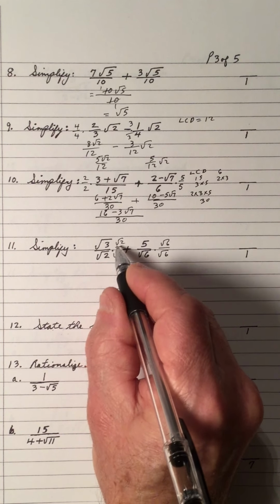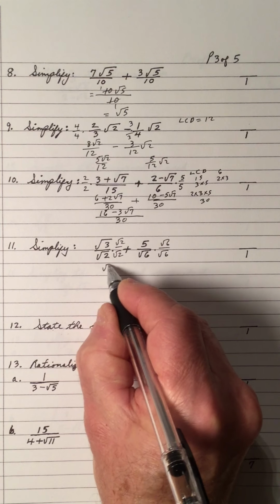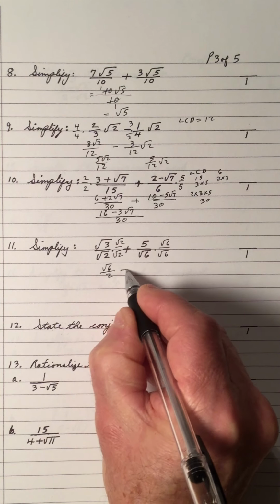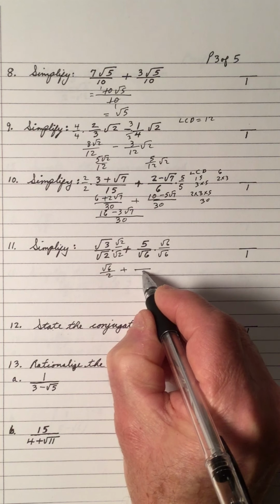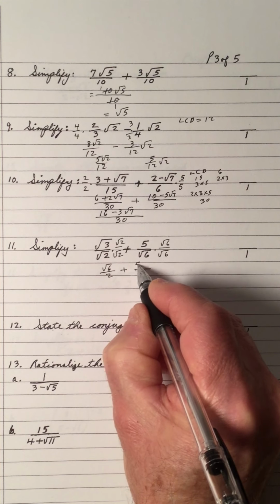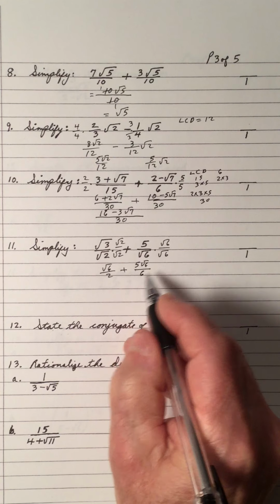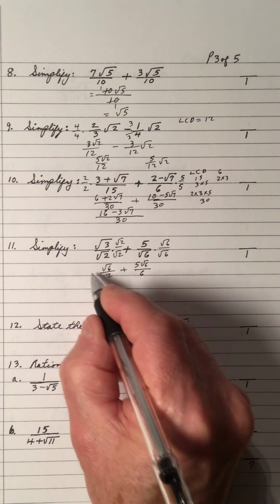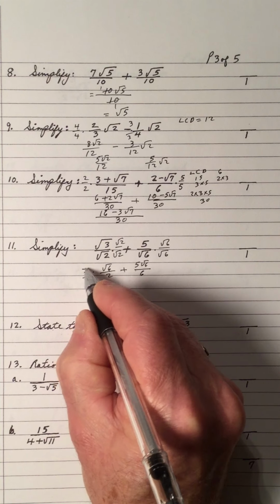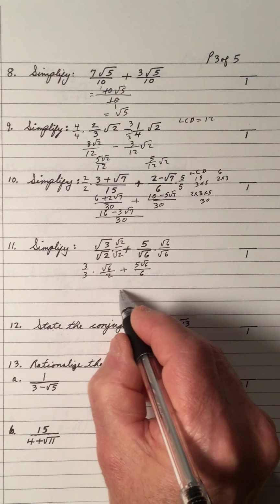Rationalize the denominator of each of these fractions. Multiply by root 2 over root 2. That gives us root 6 over 2. And when you rationalize this denominator, root 6 times root 6 is 6. And that's a 5 root 6. Now we need common denominator. Common denominator is 6. So I multiply this one by 3 over 3. This is already a 6.